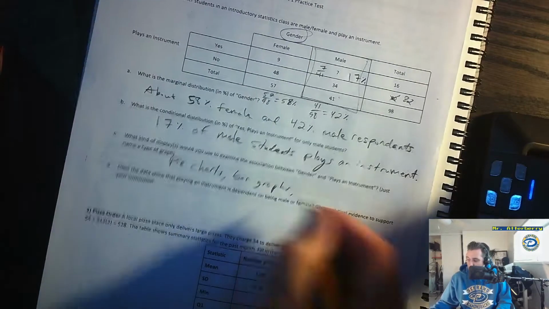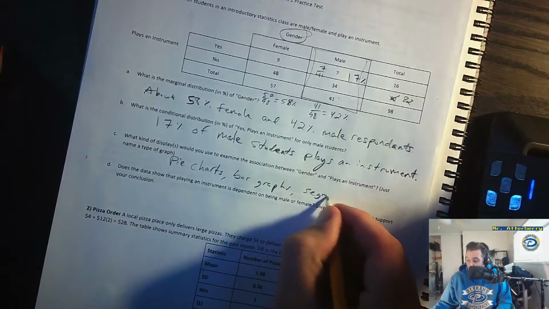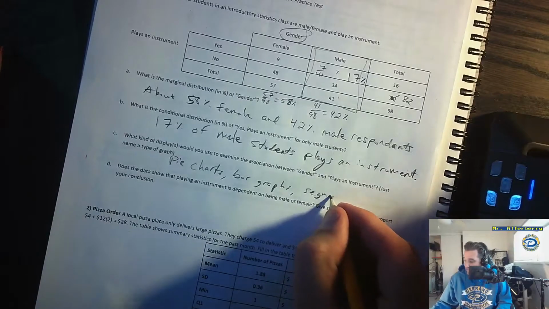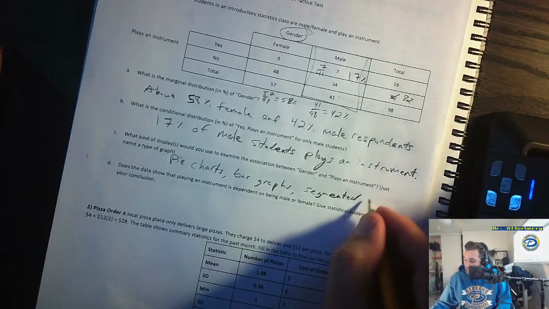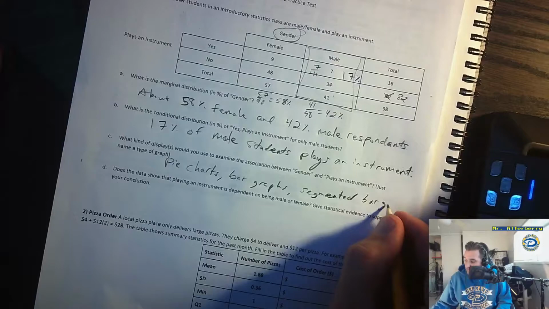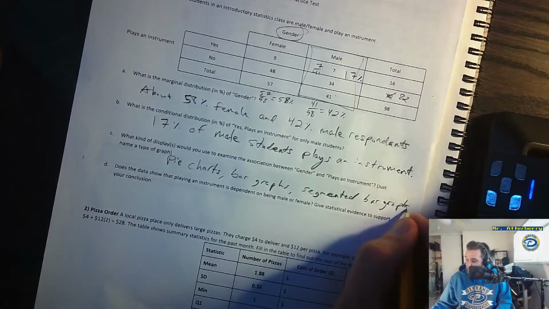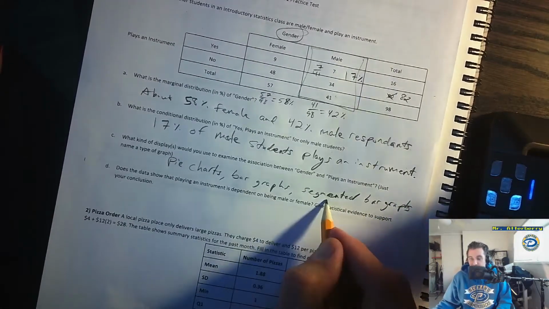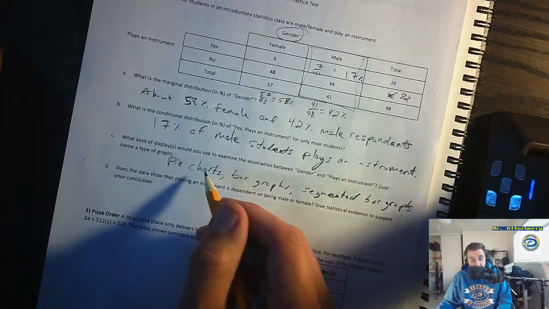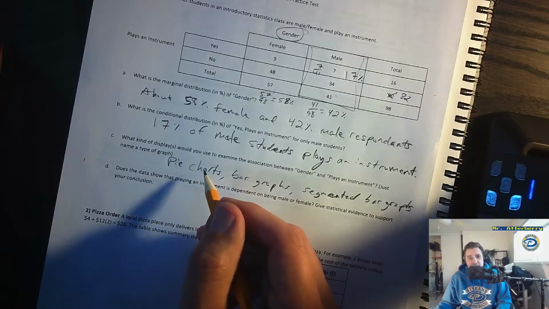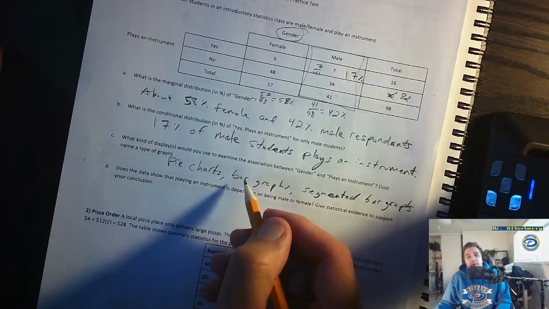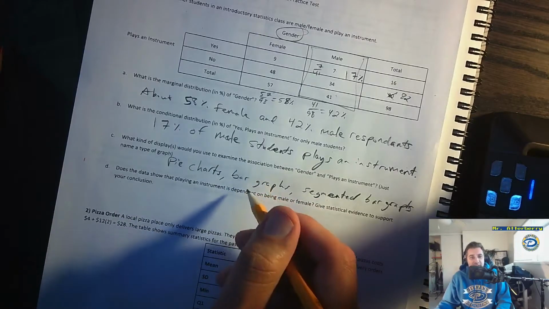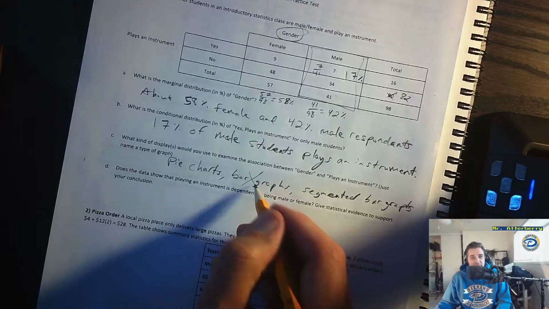Or I think segmented bar graphs would work great with this. There's probably better answers, but segmented bar graphs are probably the best answer. Pie charts also work, or pie graphs, circle graphs, circle charts. Bar graphs would be okay, but the best one would probably be segmented bar graphs or pie charts.